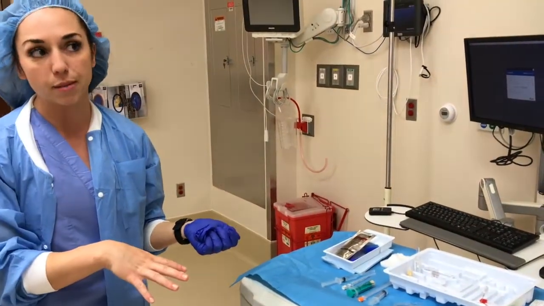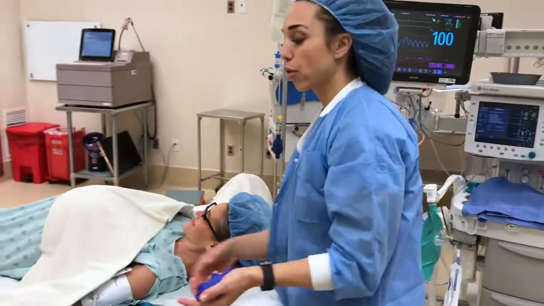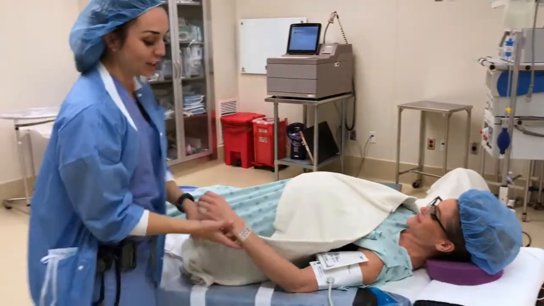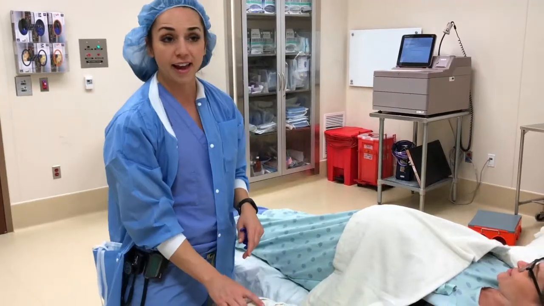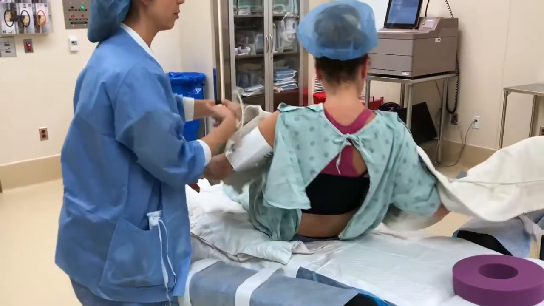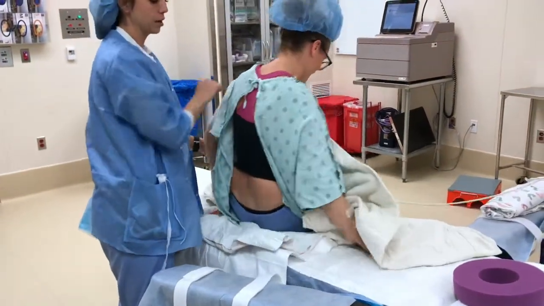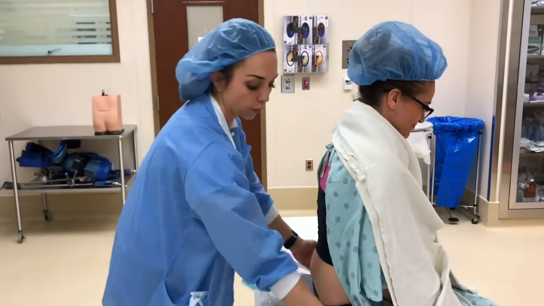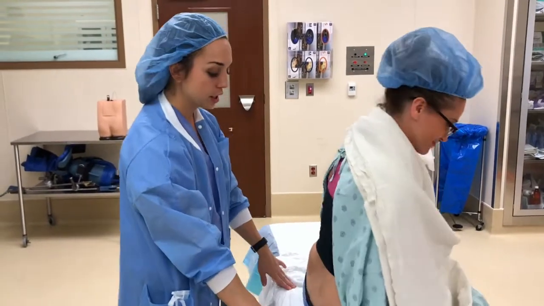Get all of this ready while they're monitoring baby. Then you'll head over to mom, and to perform the timeout, you'll obviously look at her wristband. Once you've done that, the nurse will help you sit the patient up during this part. Obviously, you want to make sure that they're far enough back towards you to ensure adequate positioning.